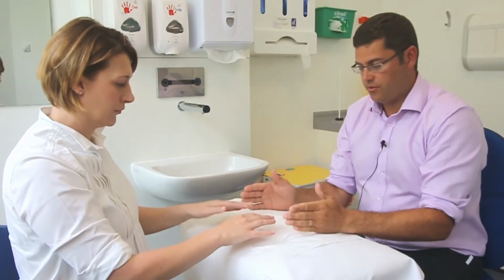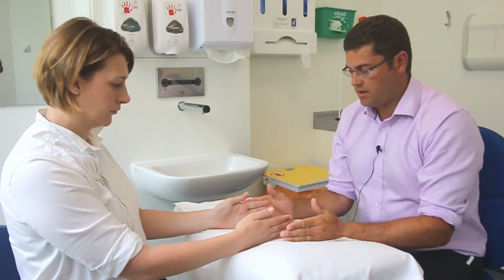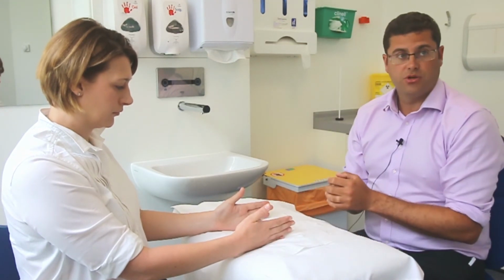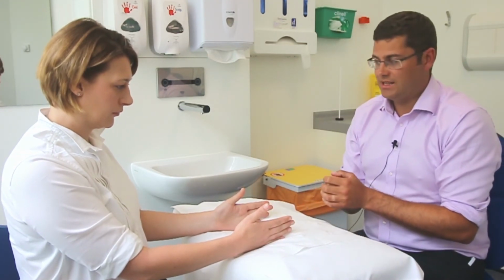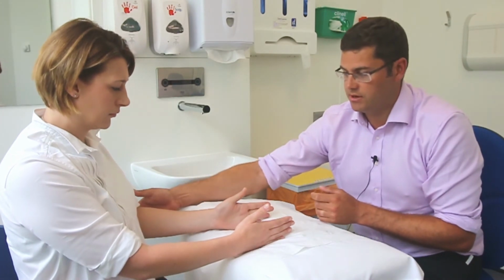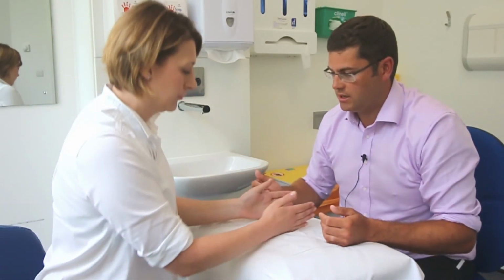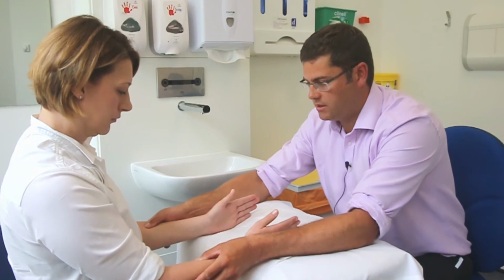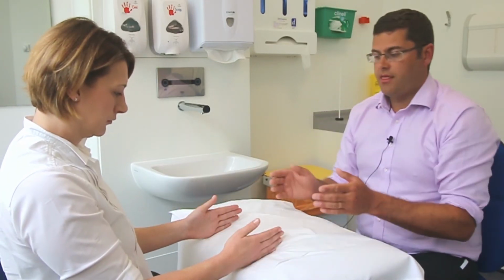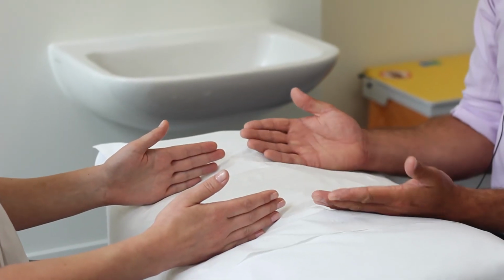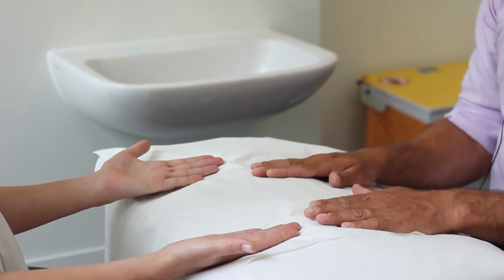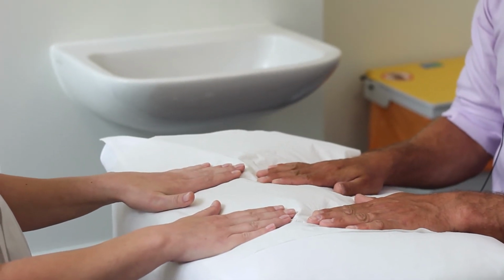Then, if you bring your hands down onto the table, you'll be looking at supination and pronation. Ideally, this needs to be done with the elbows at 90 degrees. So I can get you to shuffle forward very slightly, so your elbows are at 90. There we are. And then you want to turn your palms up, and then palms down to see supination and pronation of the forearm.